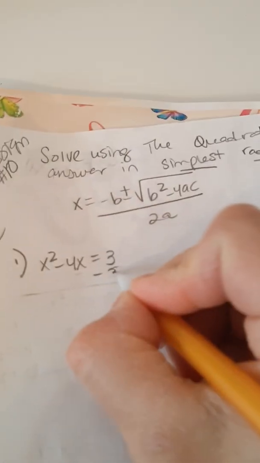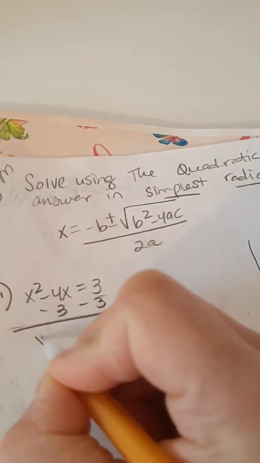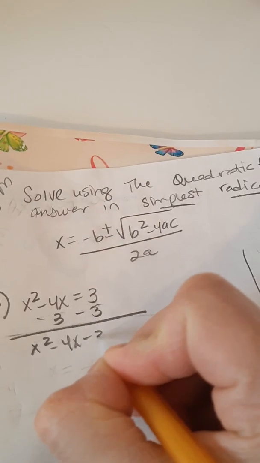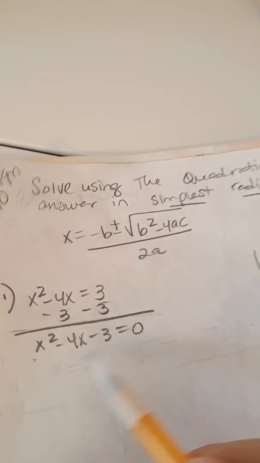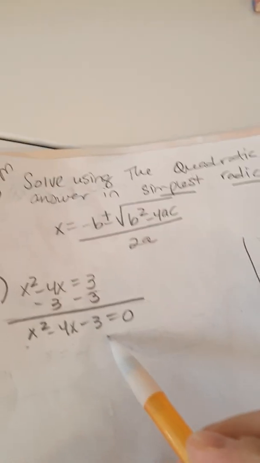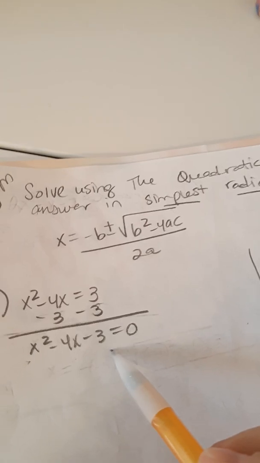So let's do this. In order to set this equal to 0, I subtract 3 on both sides. So don't forget the order of which you write these is the squared goes on the left, the x goes in the middle, and the constant goes on the right.